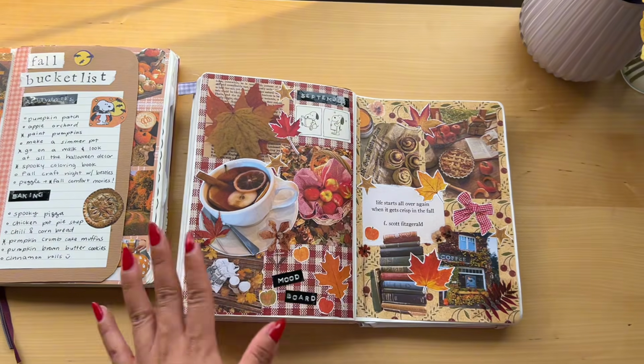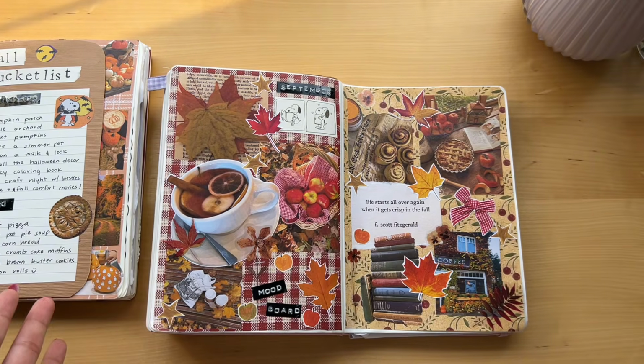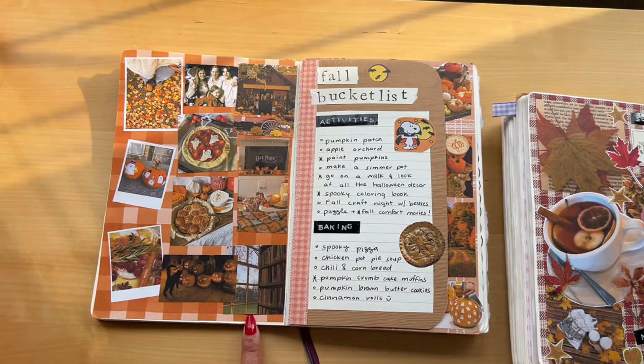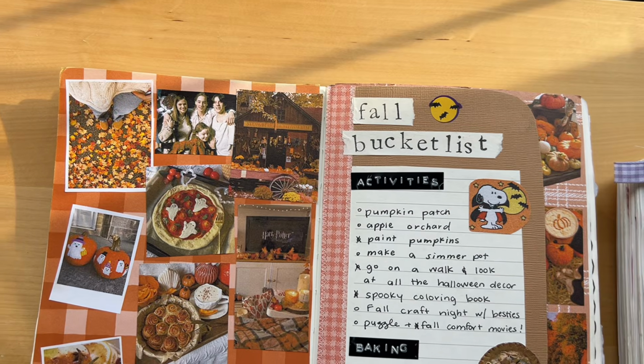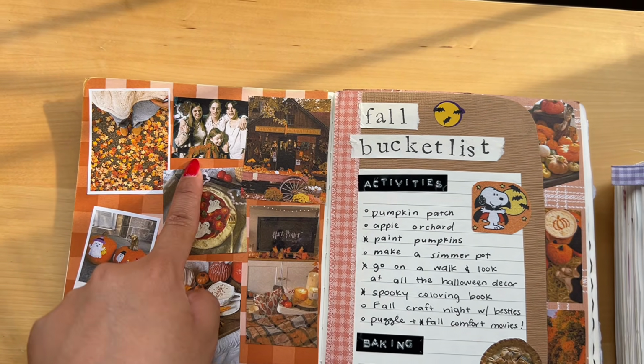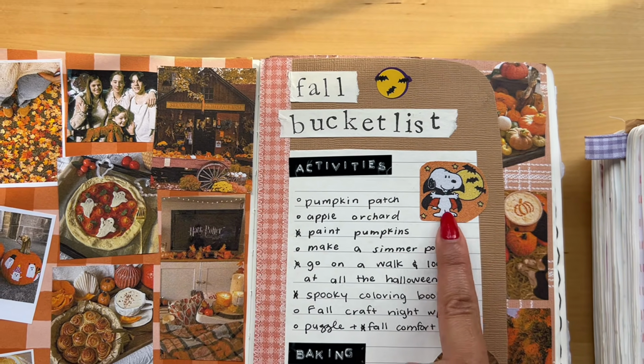This is kind of how I see September, where it's like cozy autumn activities, and then once October hits, it feels very much like spooky season, which is why I have a lot of ghosts, Halloween movies. I have Snoopy in a little vampire outfit.